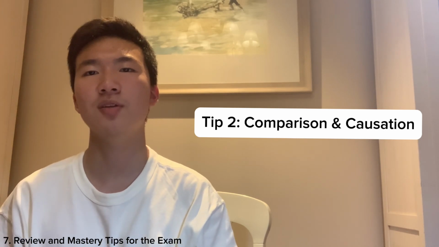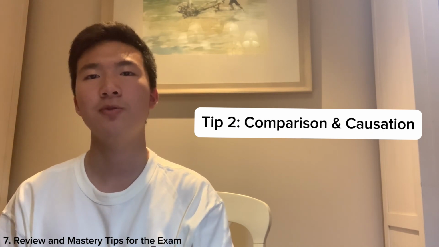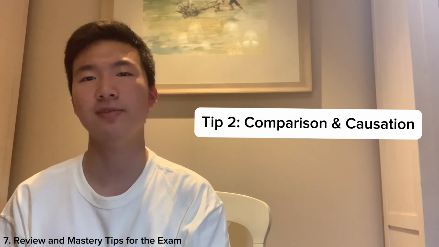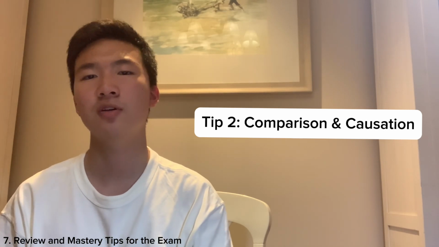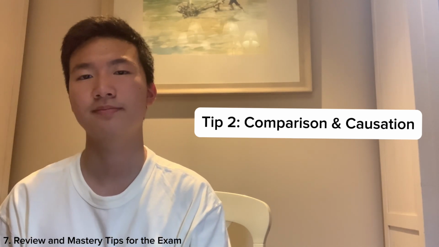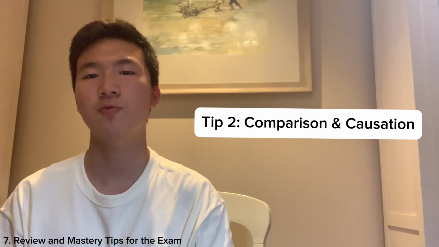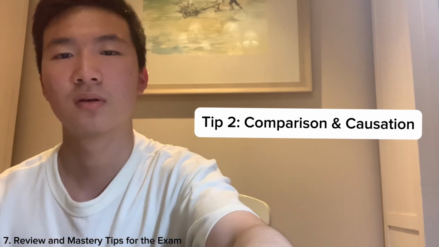So let's say the DBQ asks you to compare responses to industrialization. You need more than facts. You need cause-effect logic. Use prompts like, while both blank and blank attempted to modernize, only blank succeeded due to blank. Or, despite similar challenges, blank responded with revolution, while blank pursued reform.